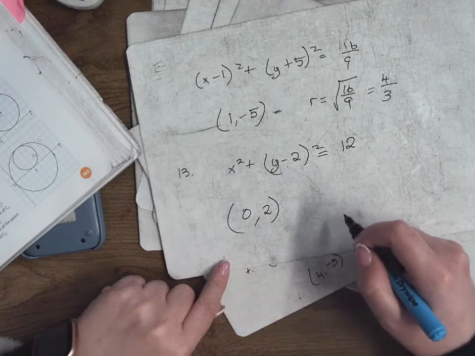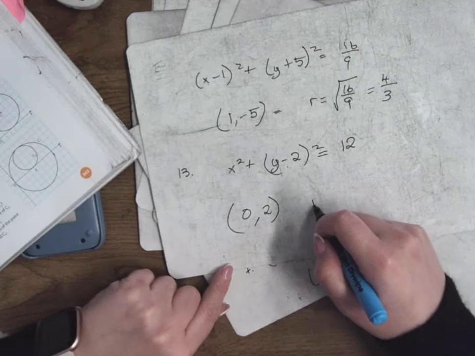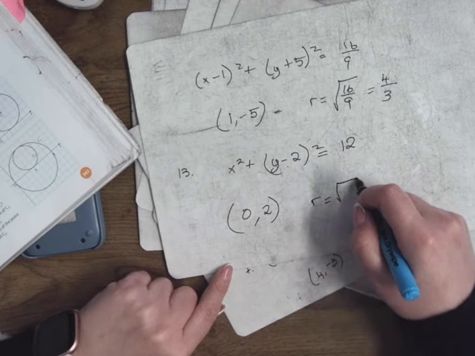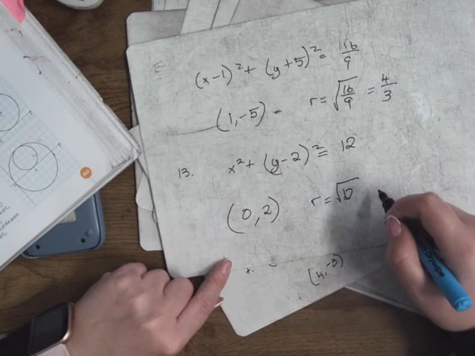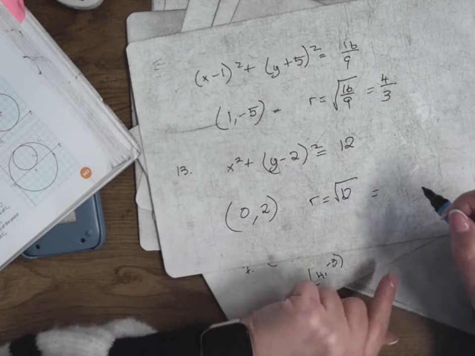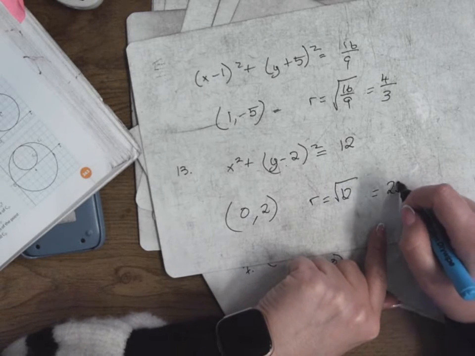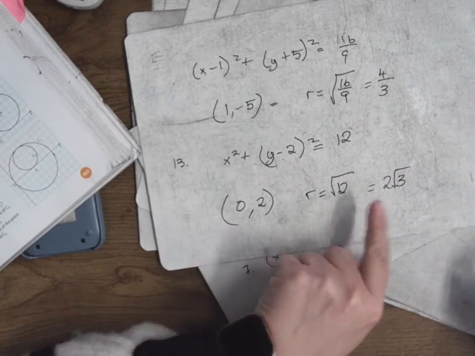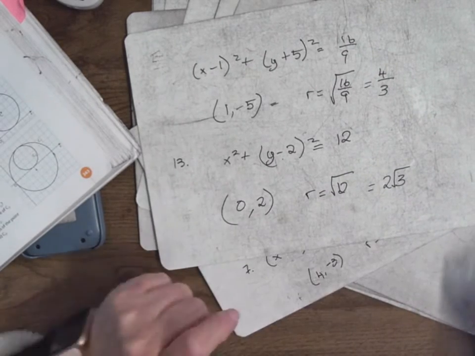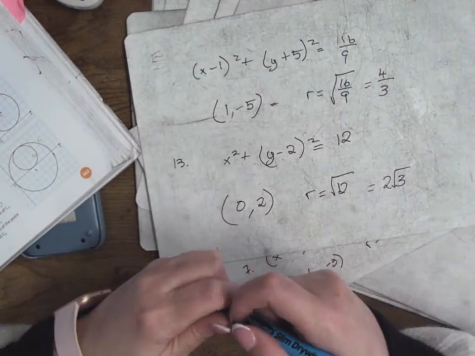And the radius would be the square root of 12. If you put the square root of 12 into your calculator, girls, it'll come up as 2 root 3, the exact same answer. You get the same marks for having it in either form. Is that right? Okay?